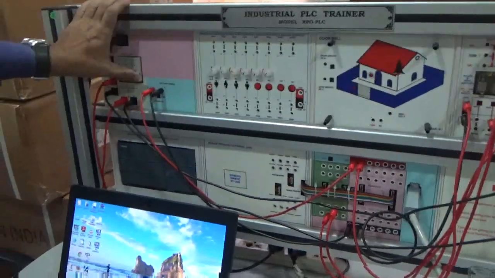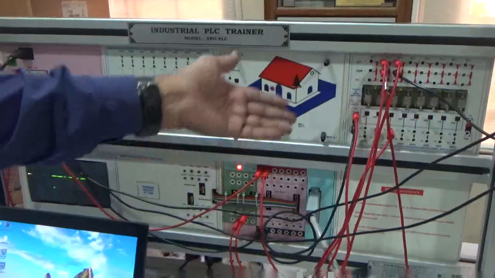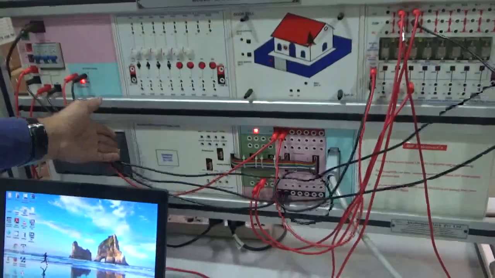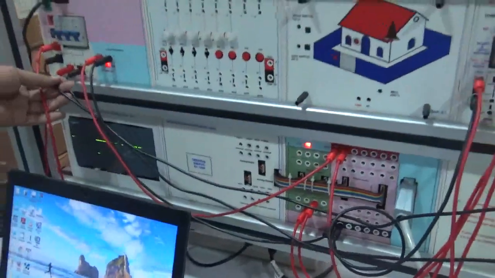Connect the mains cord here and start these 3 switches. It gives supply. There is a main DC supply as a source for each panel, for the PLC as well as this relay panel, and for the lift elevator electronic circuit.